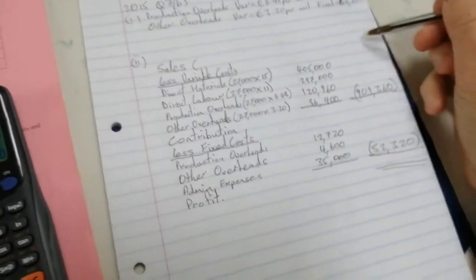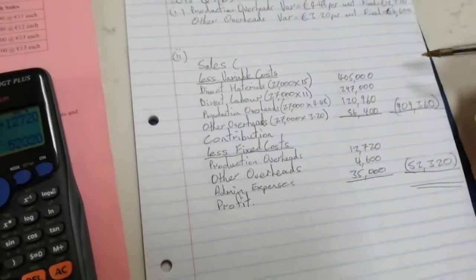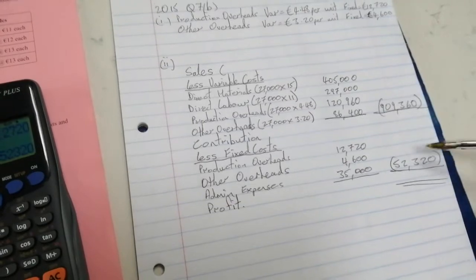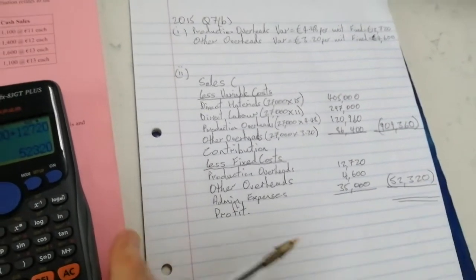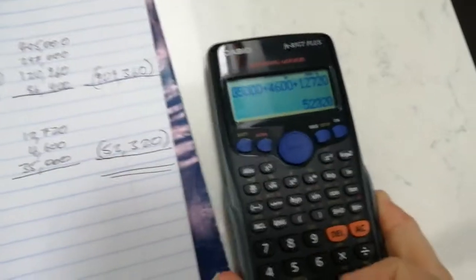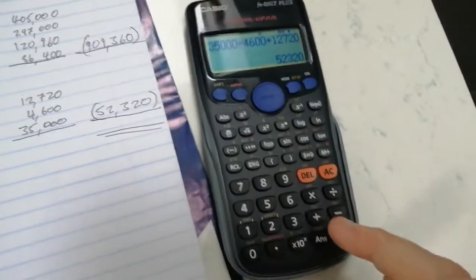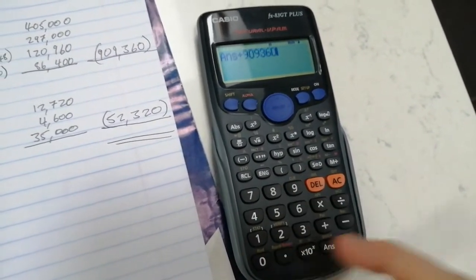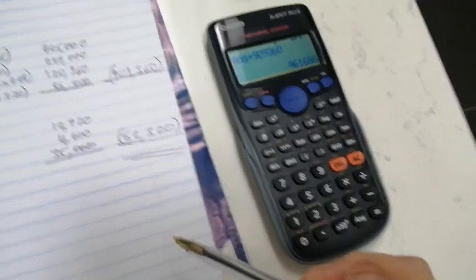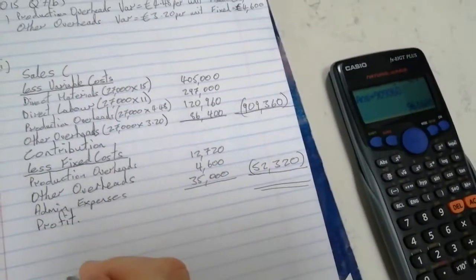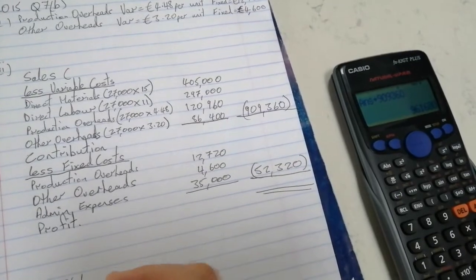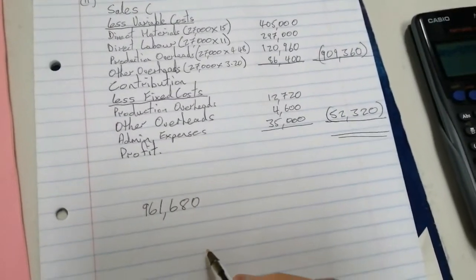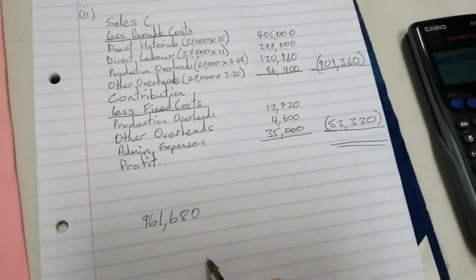Now we need to go back to find the sales. Now that we have our total costs, all of our variable costs and all of our fixed costs put together, let's add the two of them together first of all. So there's 52,320 plus 909,360, 961,680. Okay, now you don't have to write out this calculation as such. I'm just going to do it to explain it.